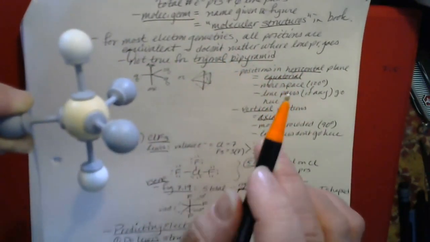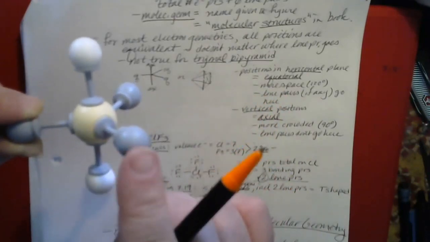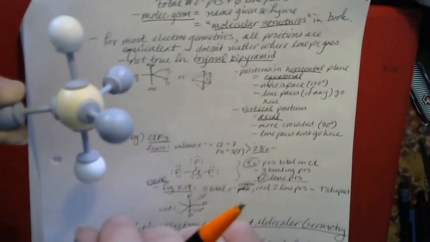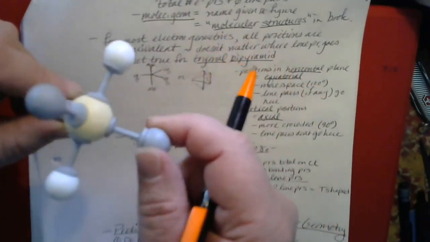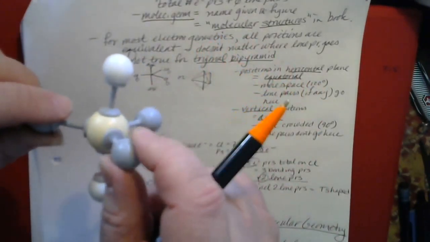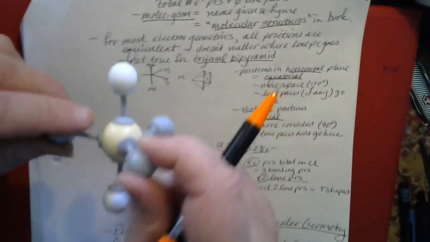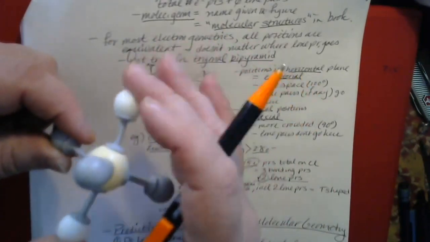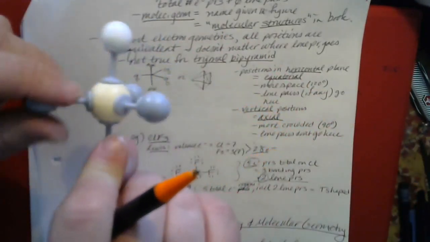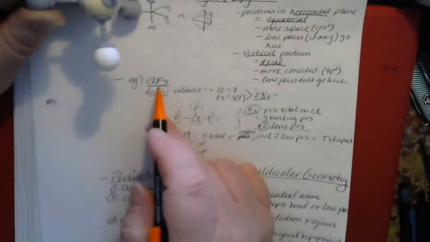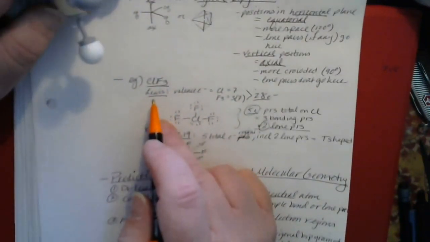So the first lone pair will go into an equatorial position, as will the second lone pair, into another equatorial position. And the third lone pair will also go into an equatorial position. So you will essentially never have a lone pair in an axial position in a trigonal bipyramid electron geometry molecule. An example of one of these would be ClF3, if you want to look at that.